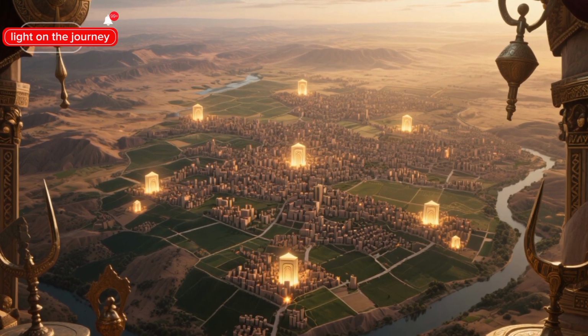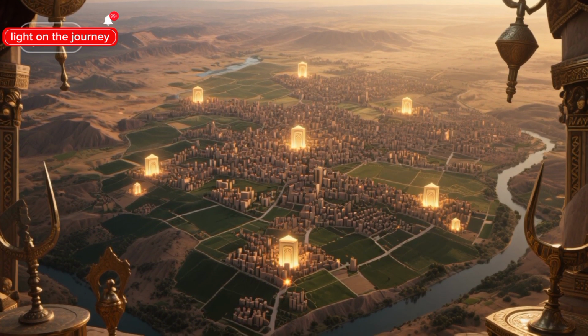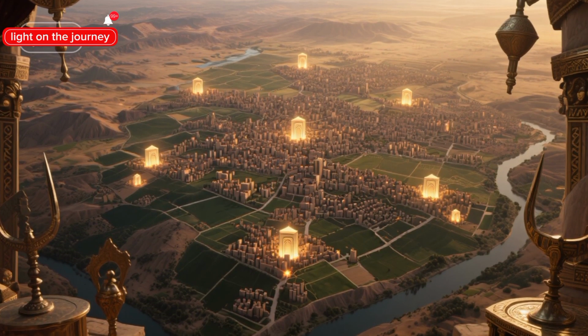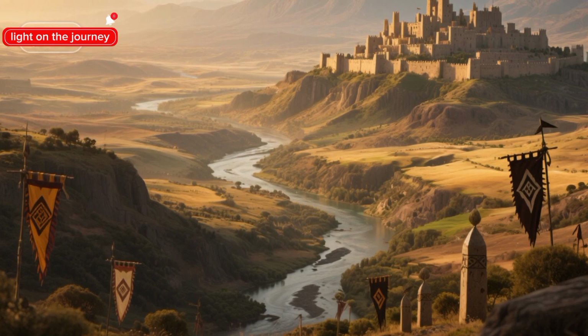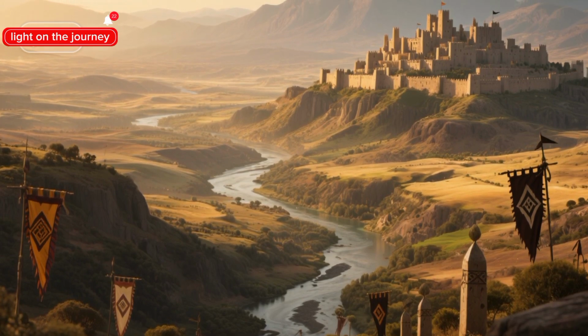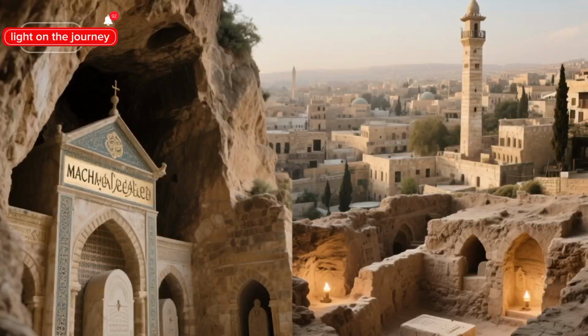And finally, the tribe of Levi received no territory of their own. They were the priests and servants of the Lord, so they were given 48 cities scattered among the other tribes, including the 6 cities of refuge. The tribal map was complete. It was a mosaic of families, lands, and promises.